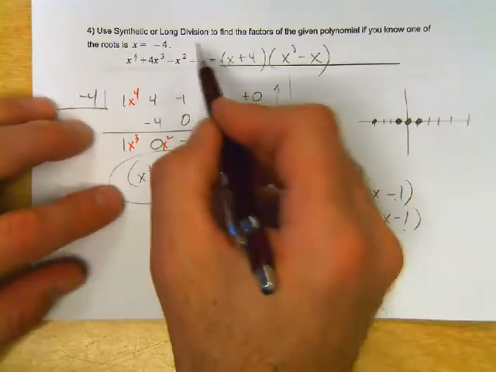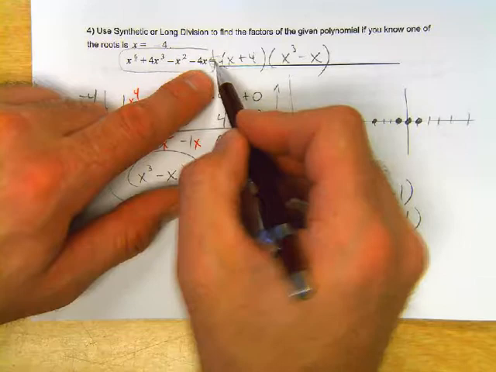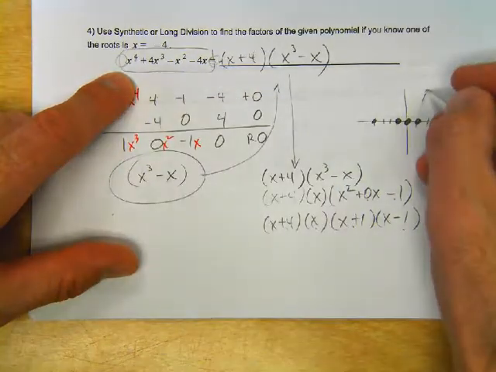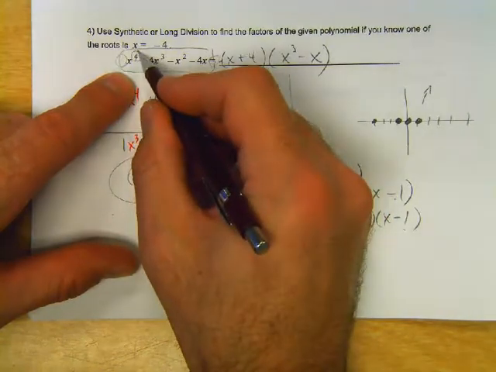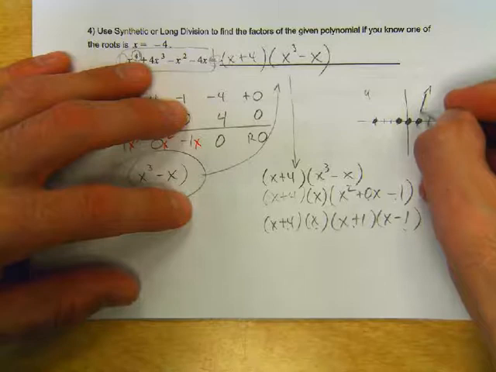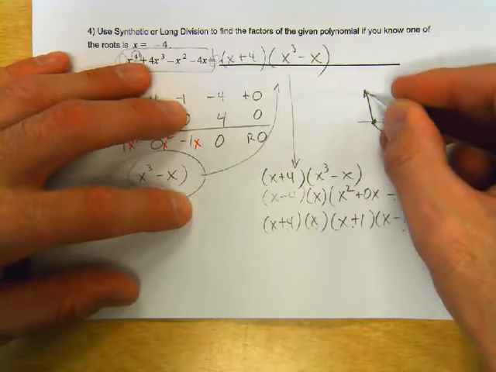Let's go back up to this original equation. What's the y-intercept? 0. The lead coefficient is positive, so right side is up. We're even, so the left side is the same. This should look like something like that.